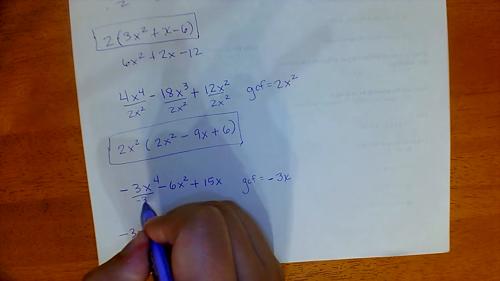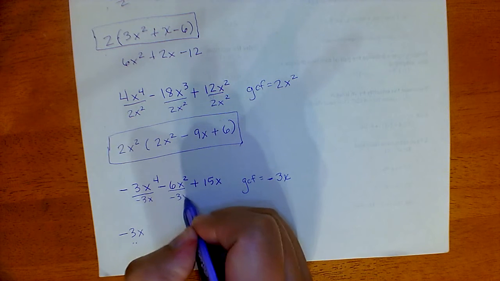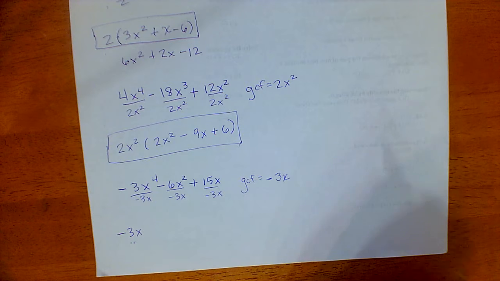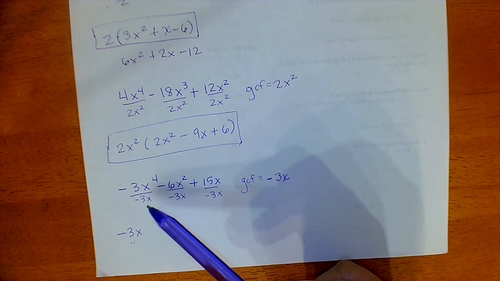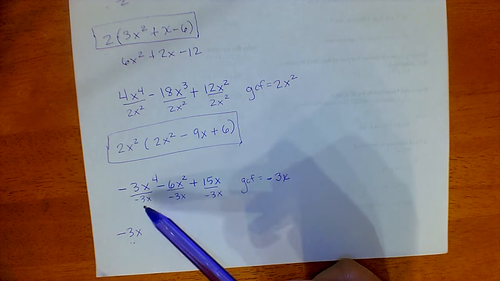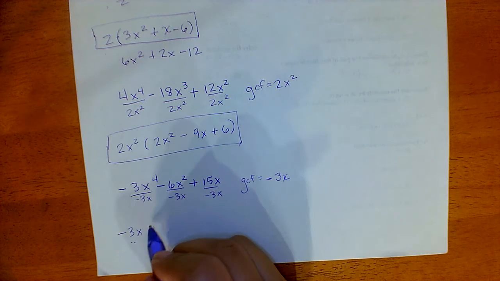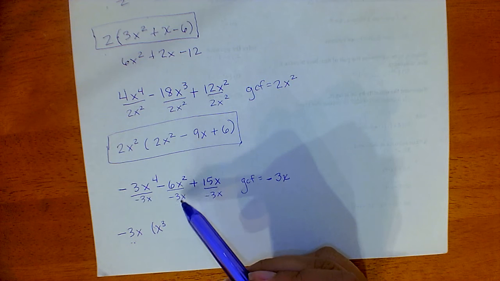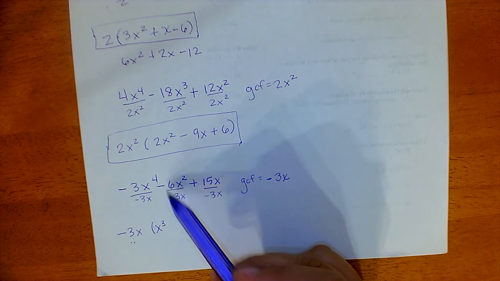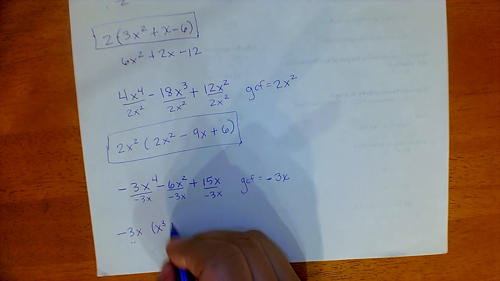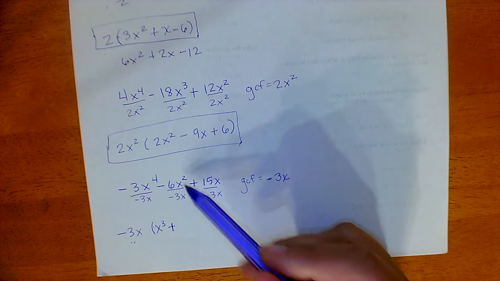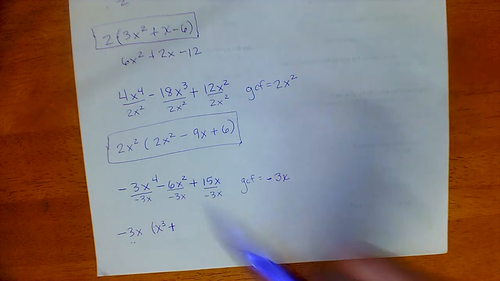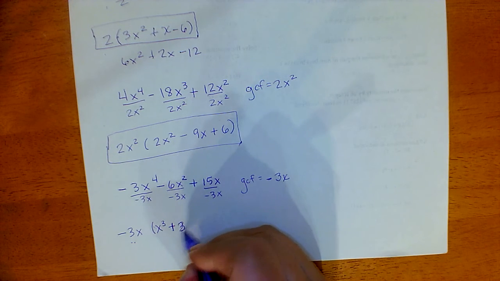And then I want to see what happens to these terms individually when I factor out negative 3x. So here, negative 3x to the fourth over negative 3x. The negative 3's will cancel. X to the fourth divided by x will leave me with x to the third. So in parentheses, I'll write that. The negative 6x squared divided by the negative 3x, because of this double negative, will become positive, so we can go ahead and write plus here. 6 and 3 should give me 2. X squared and x will just drop down to x, so plus 2x.